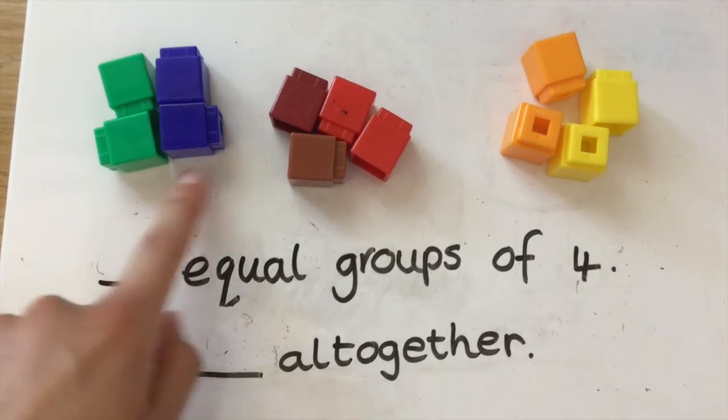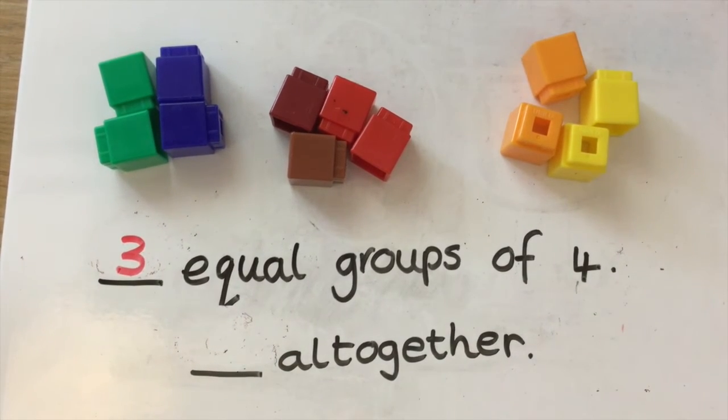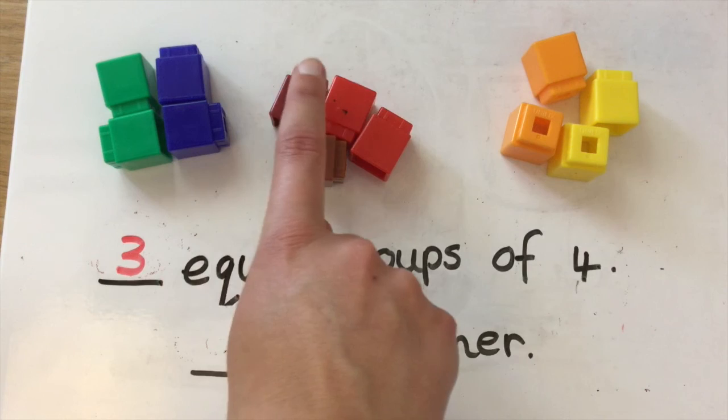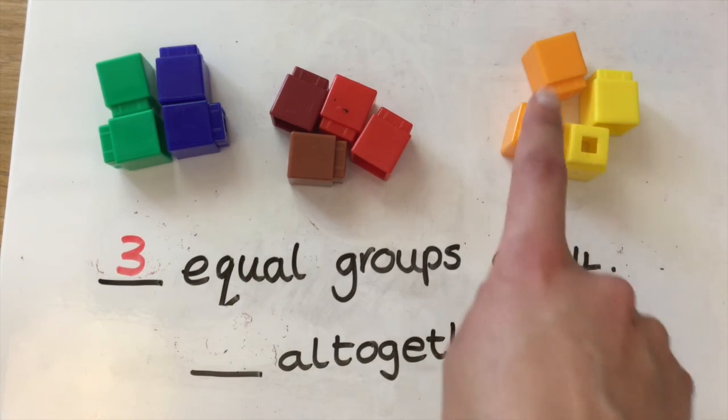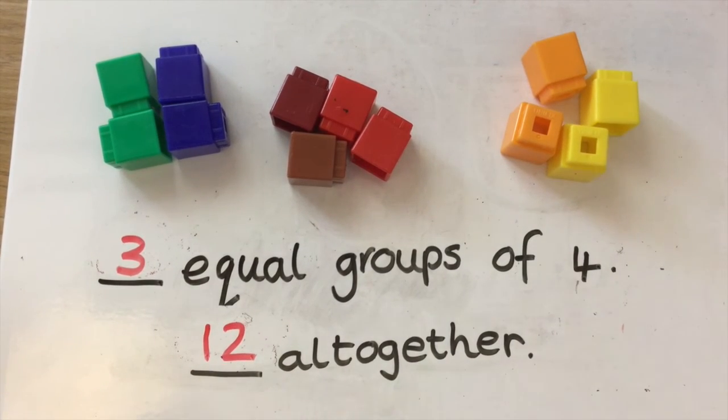Super, we've got 1, 2, 3. 3 equal groups of 4. And how many have we got all together? Can you count and write it down for me? Brilliant, we've got 1, 2, 3, 4, 5, 6, 7, 8, 9, 10, 11, 12 all together. Fantastic. You've done some amazing work. Thank you so much for helping me to work out the different numbers of groups.